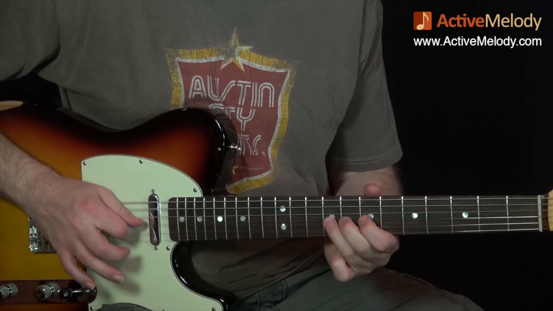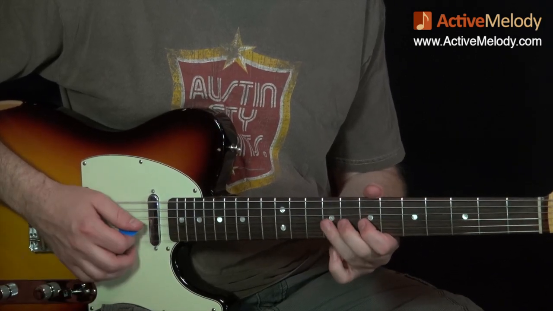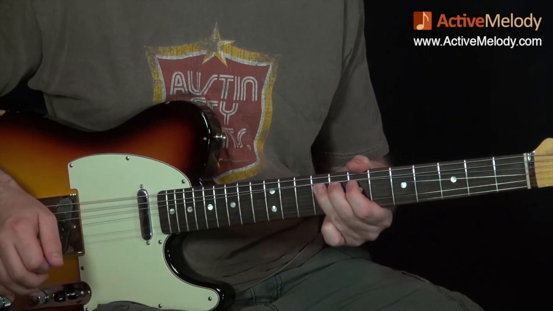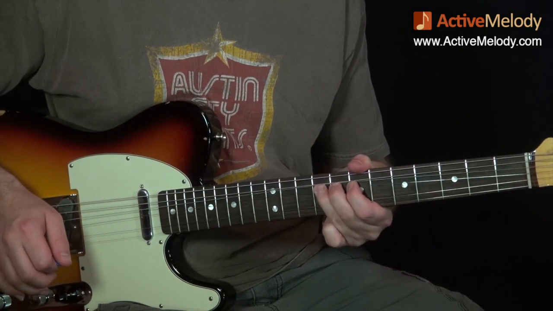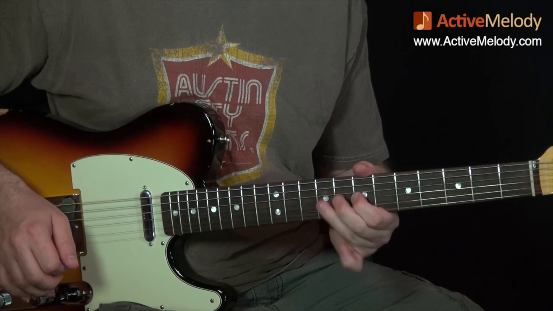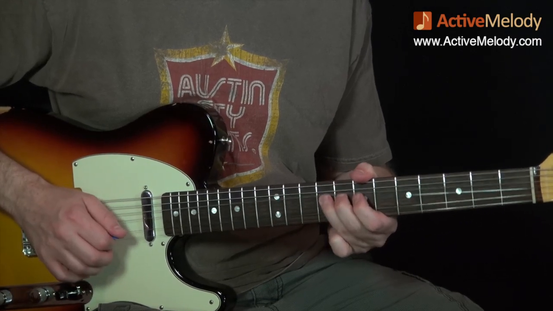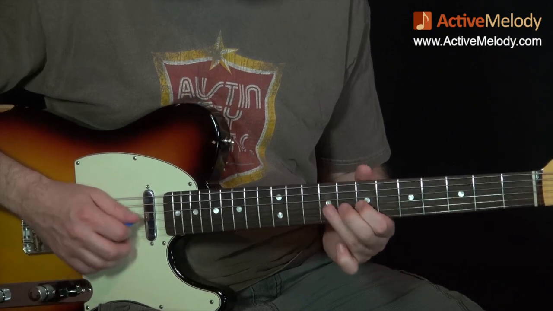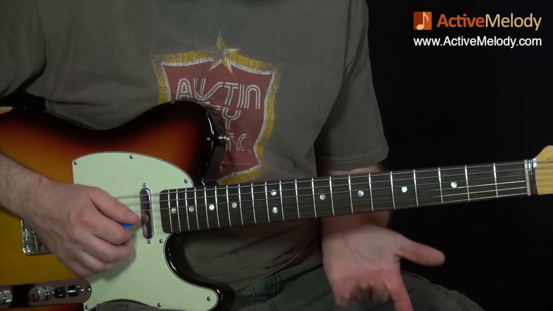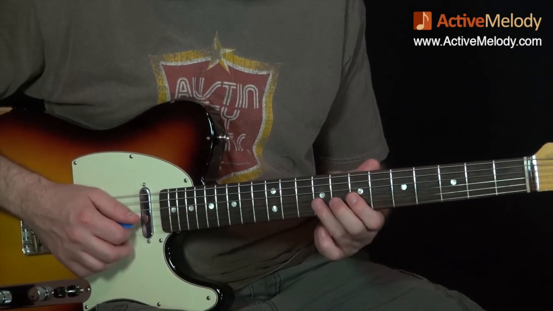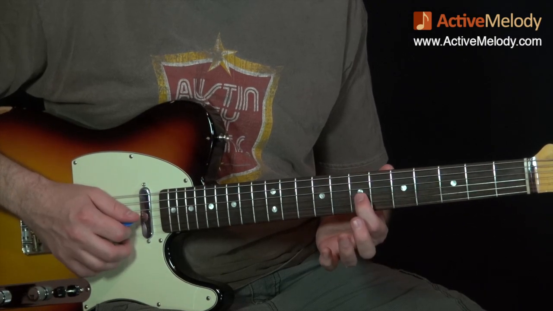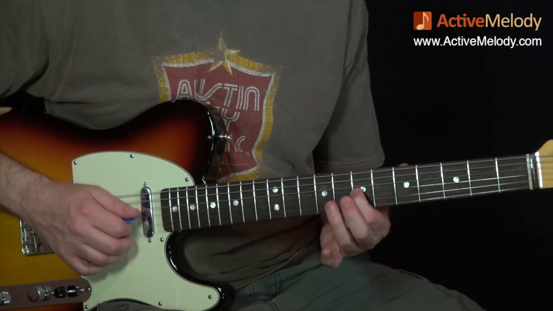See, I'm just picking it once. So the first time goes, second time through goes, third time through goes. And then after that I did just a hammer on between the 7th fret and the 9th fret, and then coming back to the 7th fret, third string.